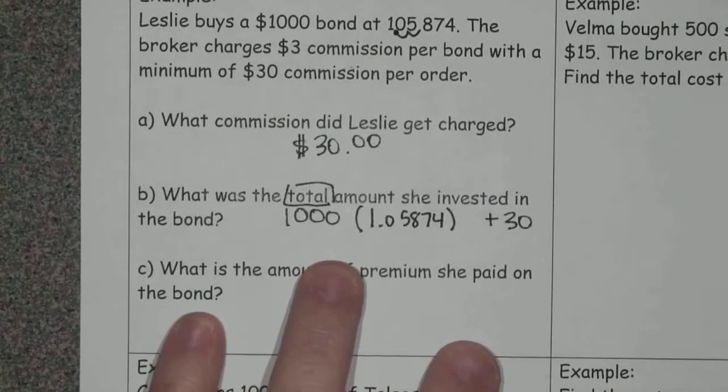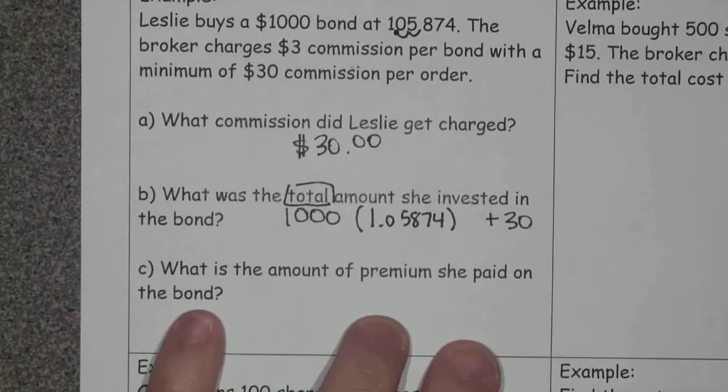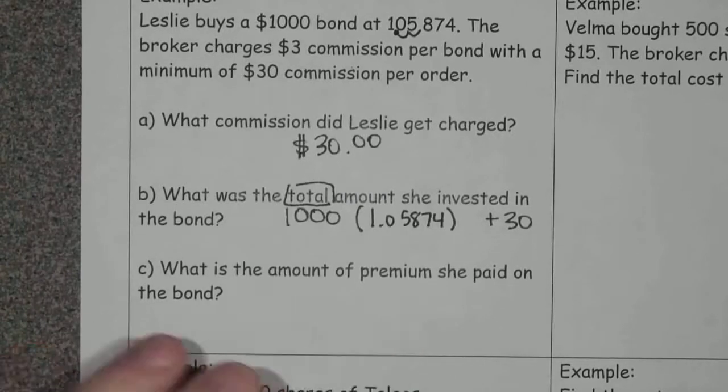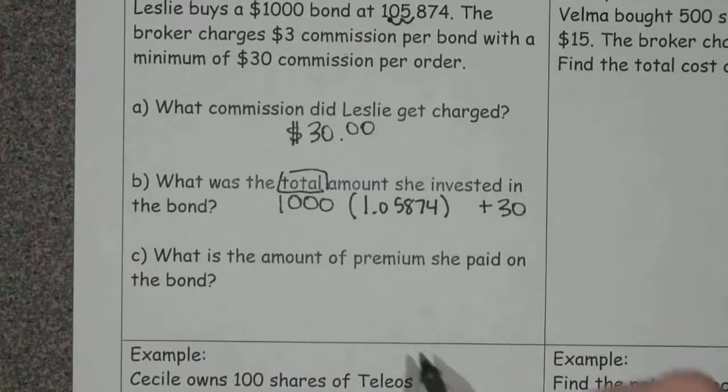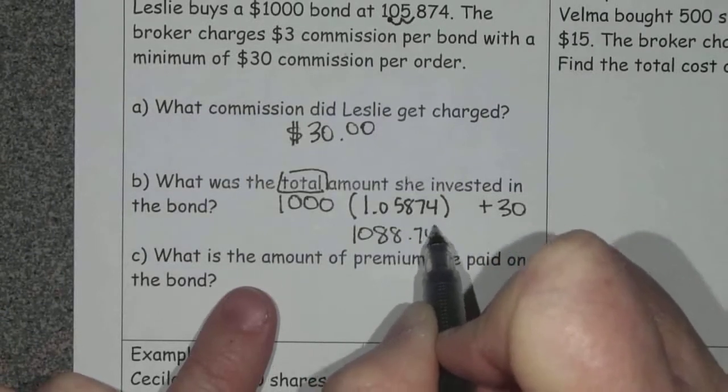So do the $1,000 times 1.05874. Get that number and add 30 onto it. And then just tell me what you got for that. 1,088.74. That's right. That's what I got also.